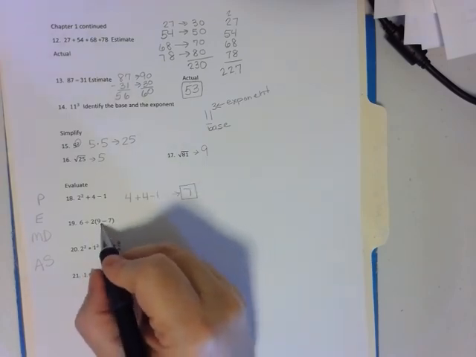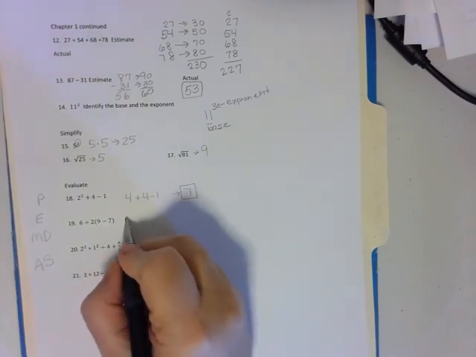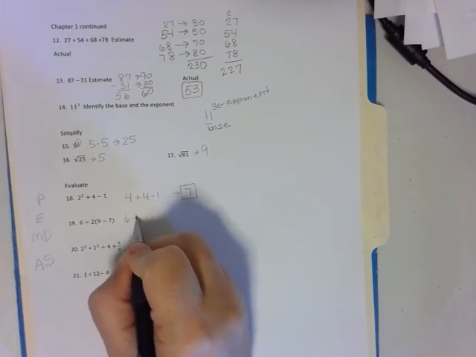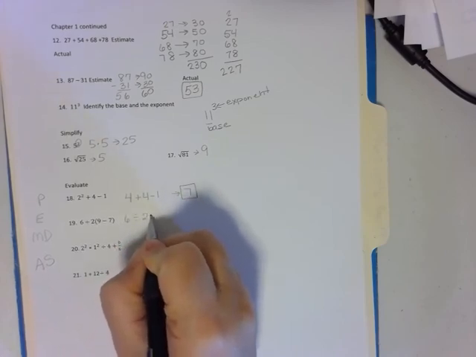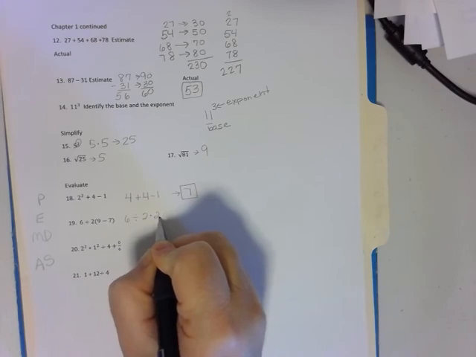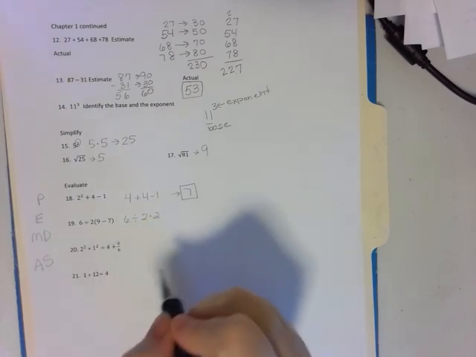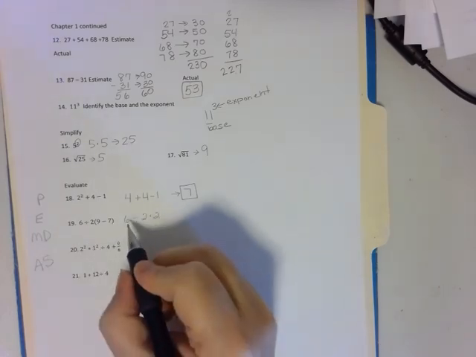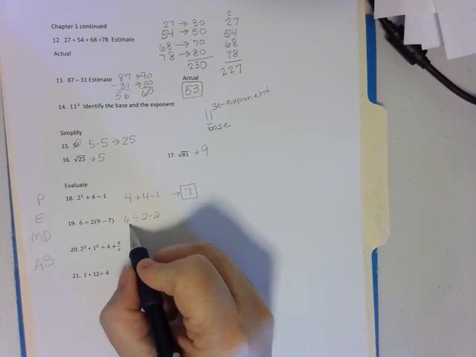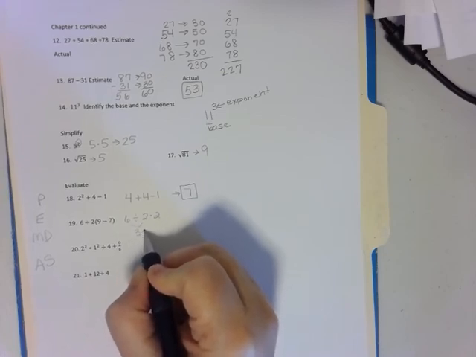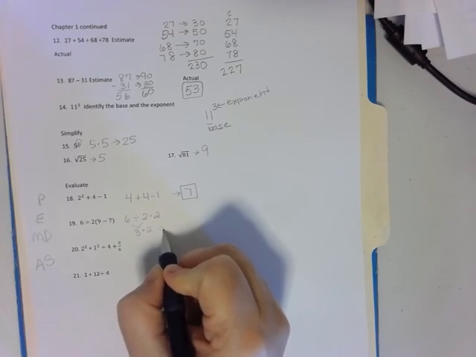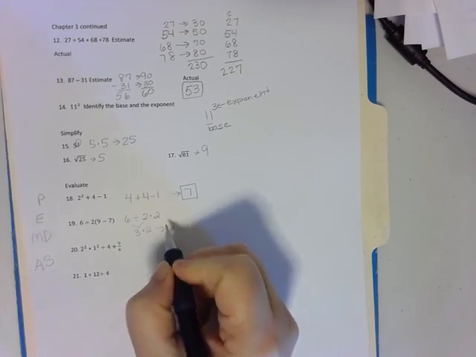So here I'm going to do my parentheses. So I have 6 divided by 2 times 2. So now I am going to multiply and divide as I find it left to right. So 6 divided by 2 gives me 3. 3 times 2 gives me 6.